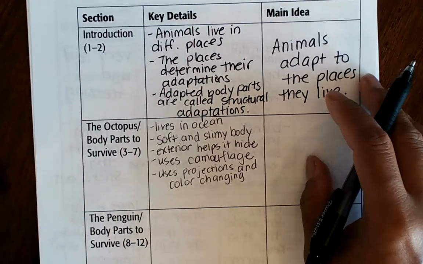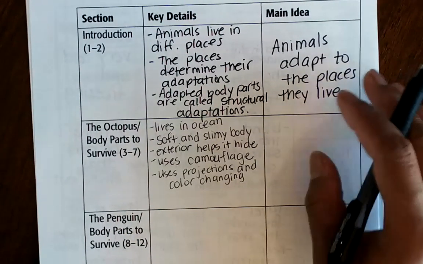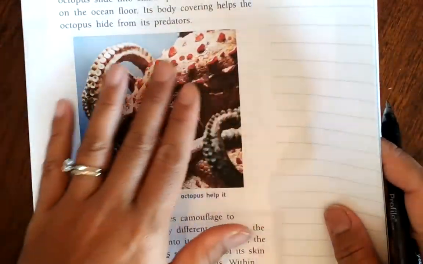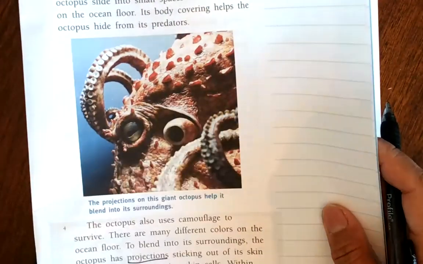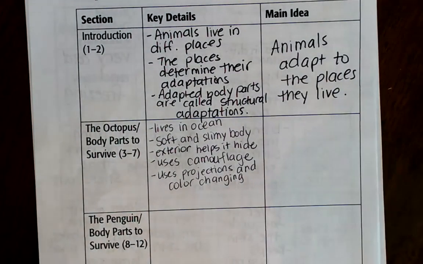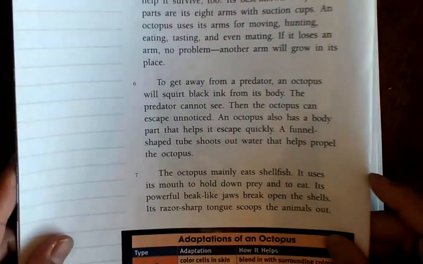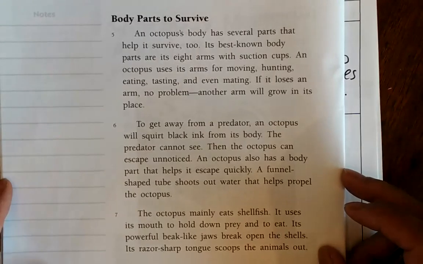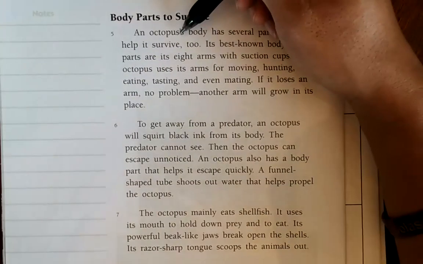And we can tell from our picture of our octopus that he has all these little bumps and grooves on him, and those are the projections that we see here. Take a moment to write this down. Let's turn to page 24 to find more key details about our octopus, starting at paragraph 5, one paragraph at a time.